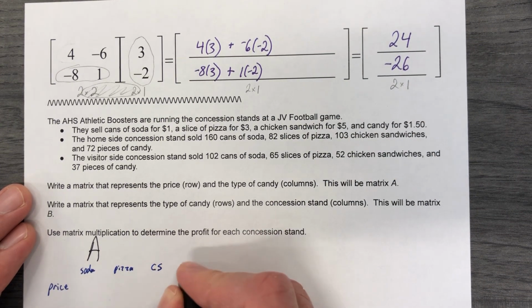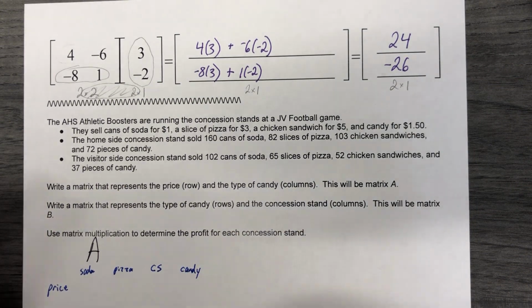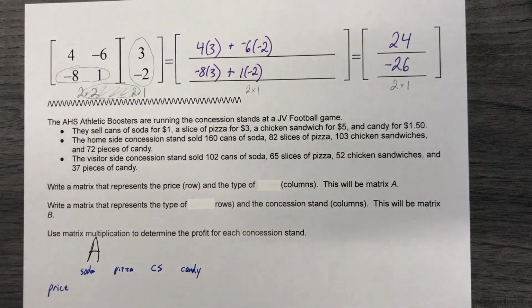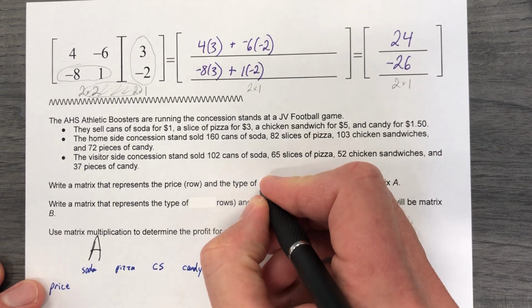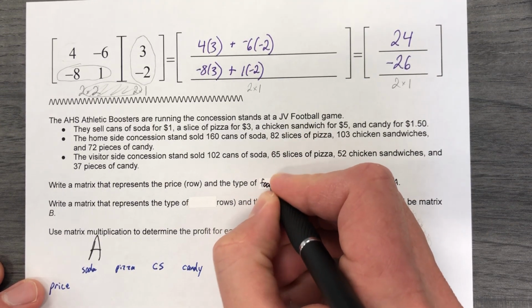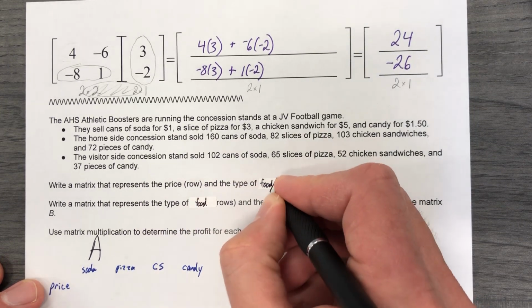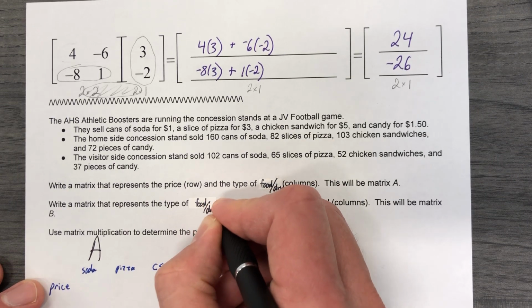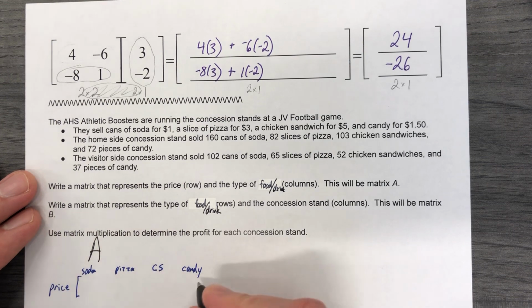And if you want a little more clarification, I'm going to take the word candy out of these two questions, and instead I'm going to put food or drink. Still not completely clear, so food or drink and food or drink here. So there we go.